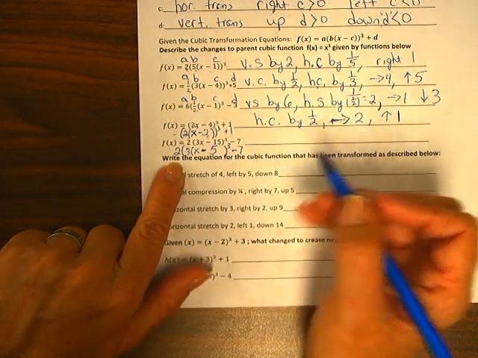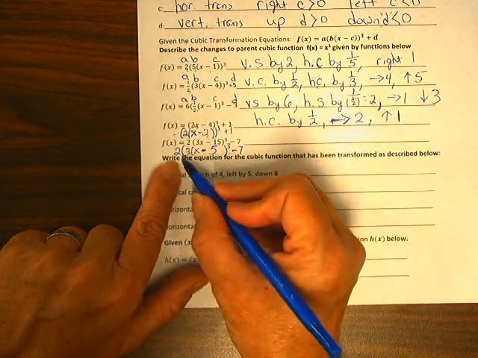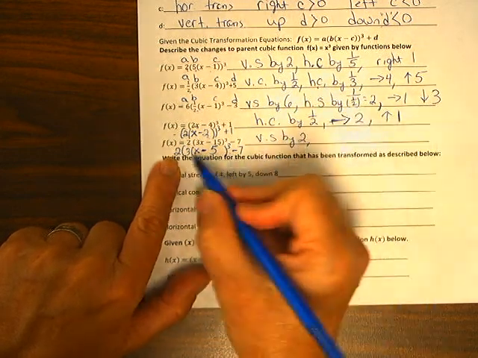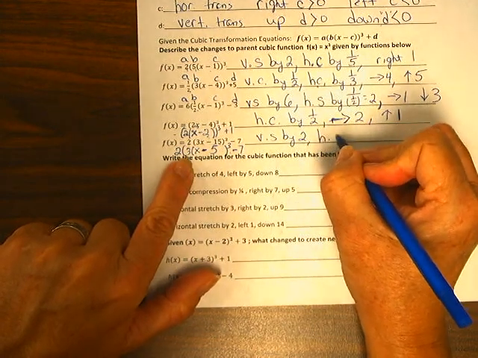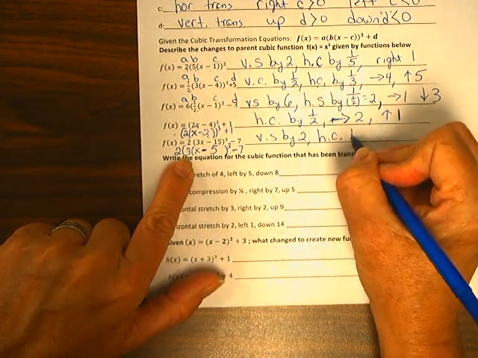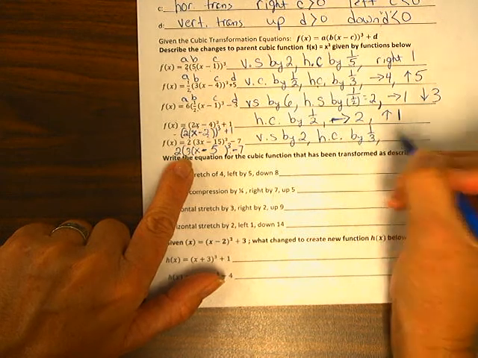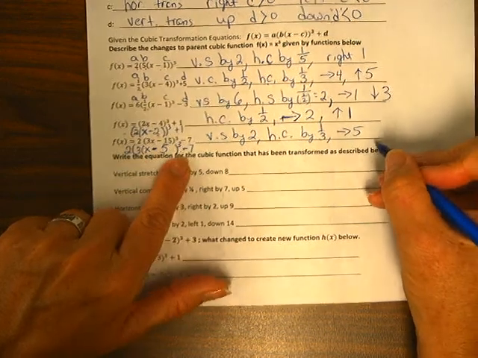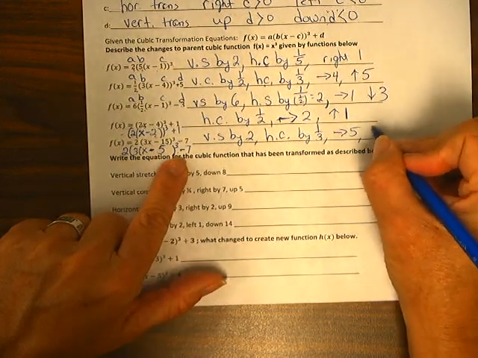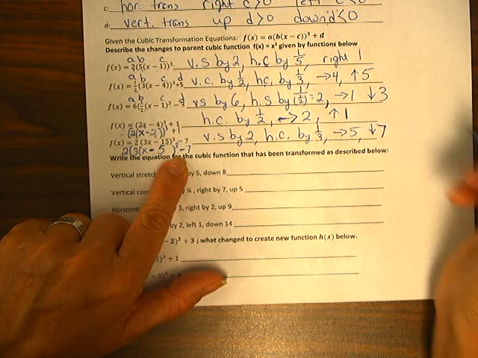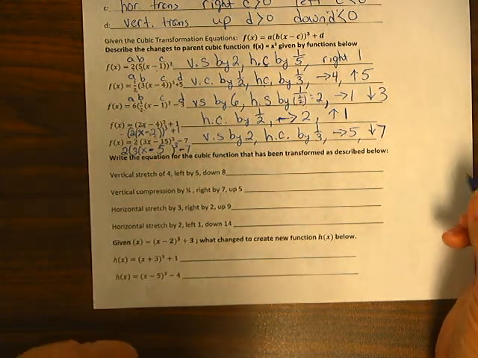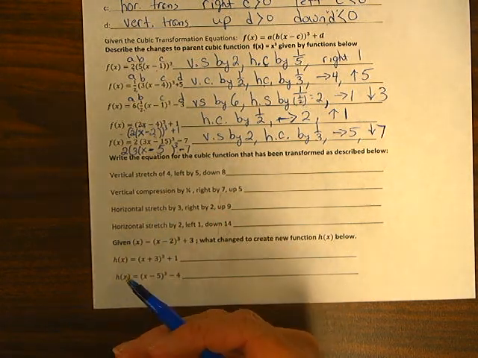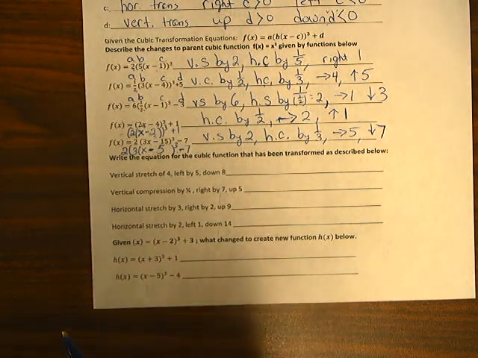And now I can just describe the changes. 2 causes a vertical stretch by 2. The 3 causes a horizontal compression by 1 over 3. 5 makes it move right by 5. And D makes it move down 7. Okay. Again, take each number by itself as you're trying to describe it. Don't look at the whole equation and feel overwhelmed.